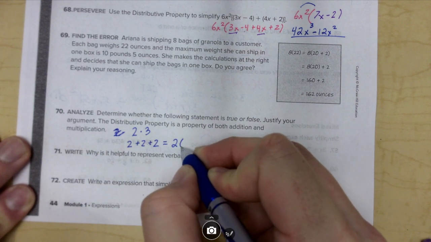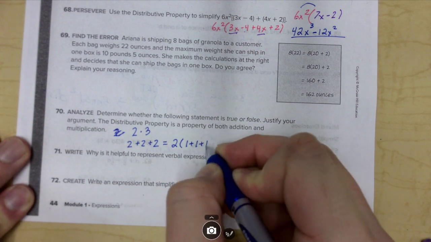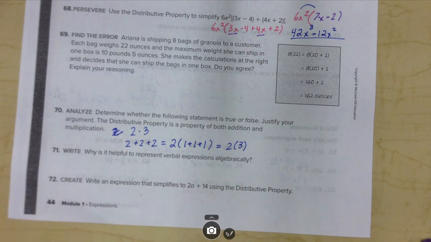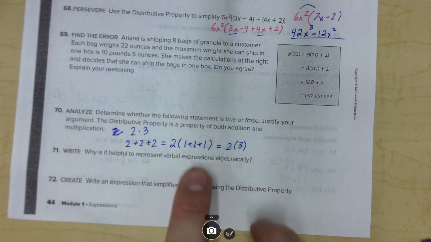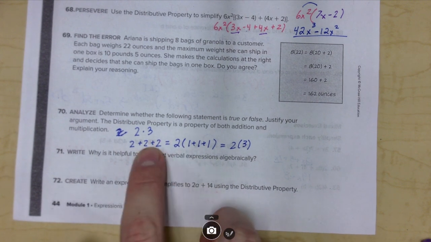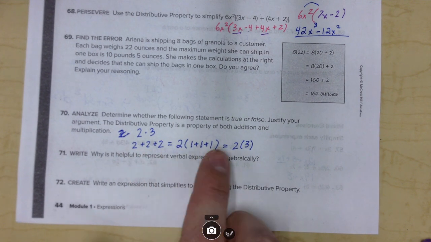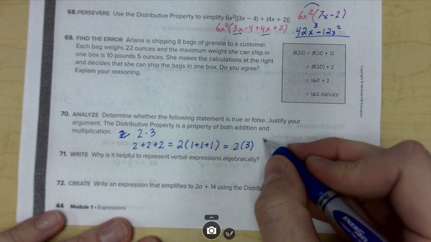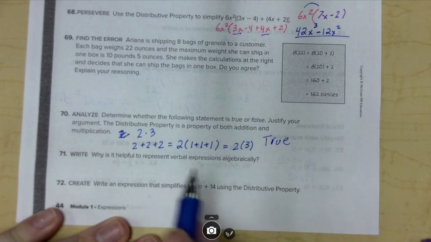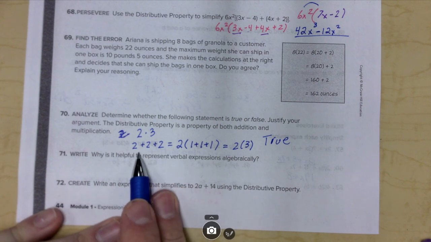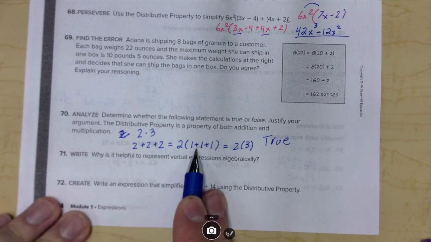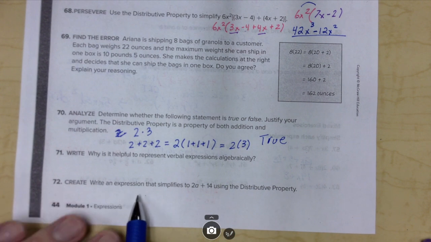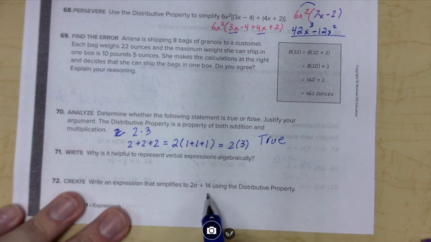We can pull the 2 out front. We get 1 plus 1 plus 1. This becomes 2 times 3. So anytime that, and look, we just had it, here's addition. I used the distributive property and made it multiplication. True. So what we did is we took an addition problem, made it a distribution problem, and turned it into a multiplication problem. 72. Create an expression that simplifies 2a plus 14 using the distributive property.